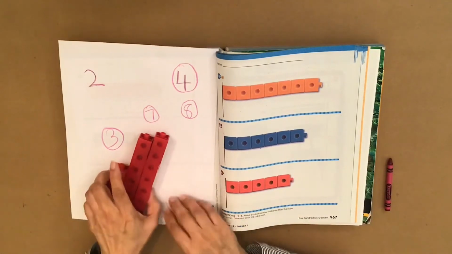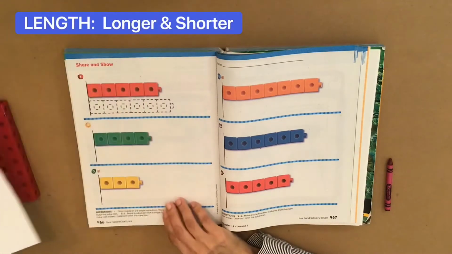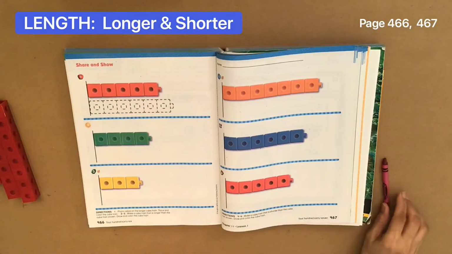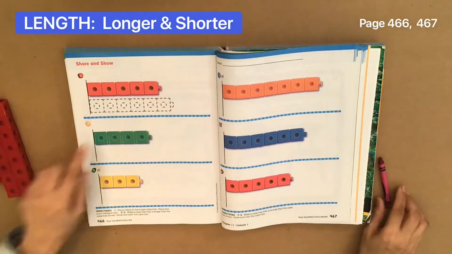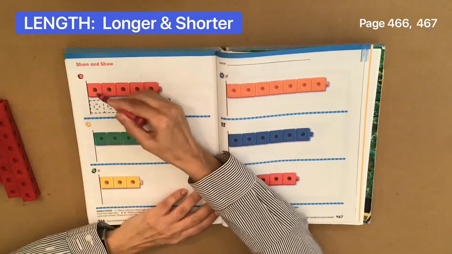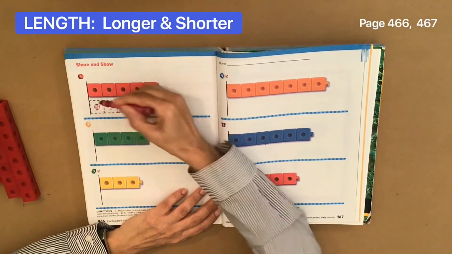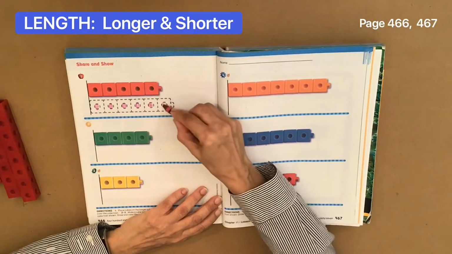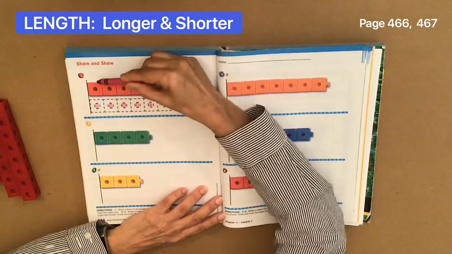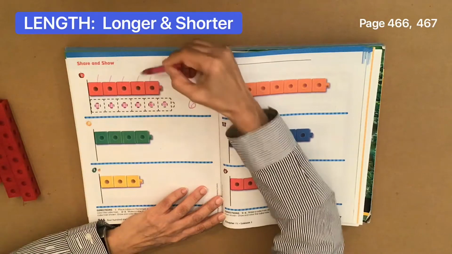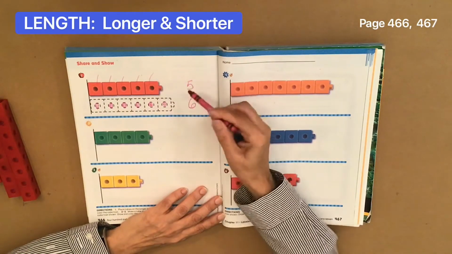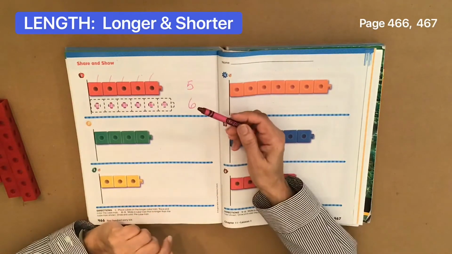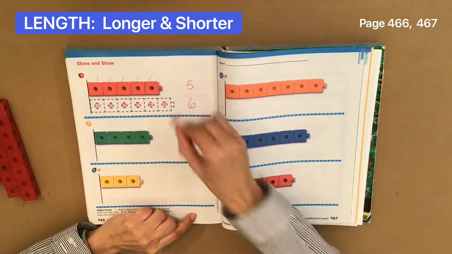Now let's look at some blocks and compare their lengths on your page. Our page number is number 466. That's right, 466. There. Let's count our blocks. I'm going to color them as we count. 1, 2, 3, 4, 5, 6. So here we have 6. And let's count these. 1, 2, 3, 4, 5. There we have 5. Now we can see that we have one more here. And it shows that we have a longer cube train.